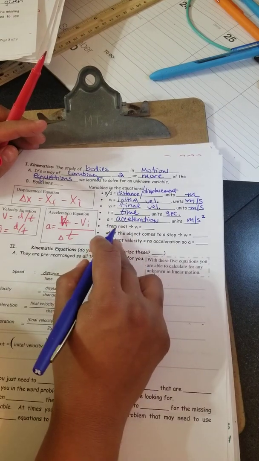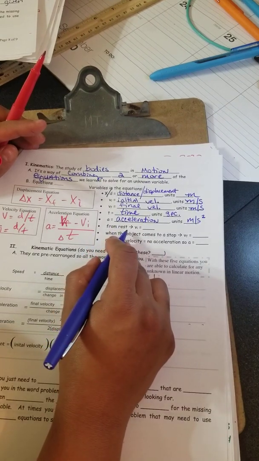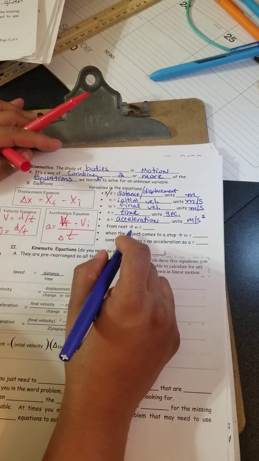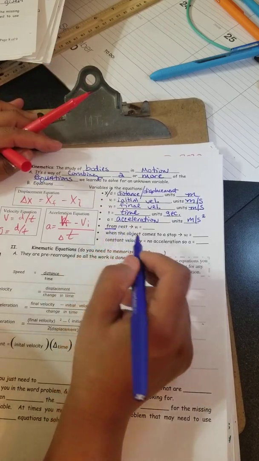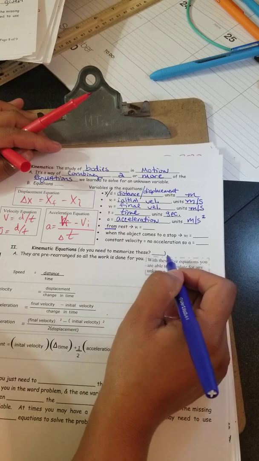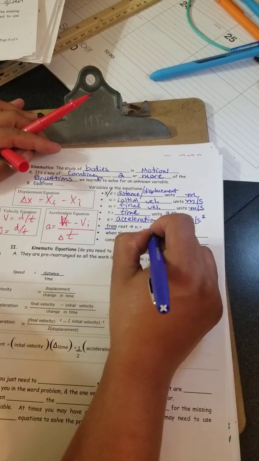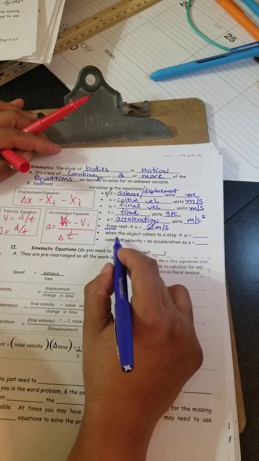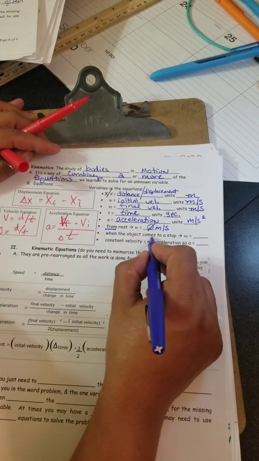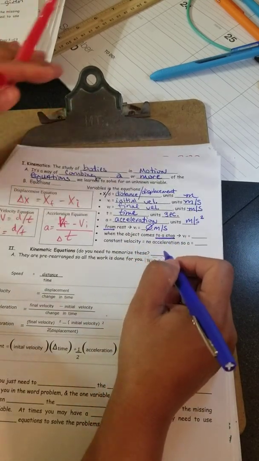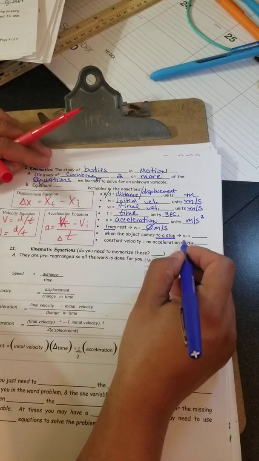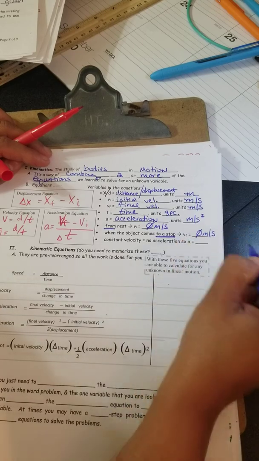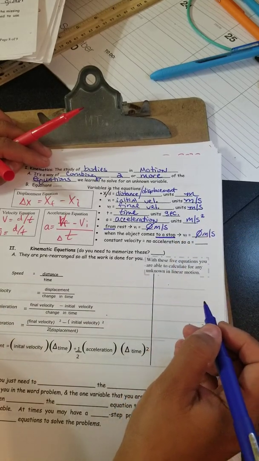Whenever we use the words "from rest," again, words in physics have number value. Okay, so it's important to know that if we use the word "from," that's my initial velocity, and I'm initially starting off at 0 meters per second. When an object comes to a stop, then we're talking about final velocity, and that's going to be 0 meters per second, right? You're coming to a stop.